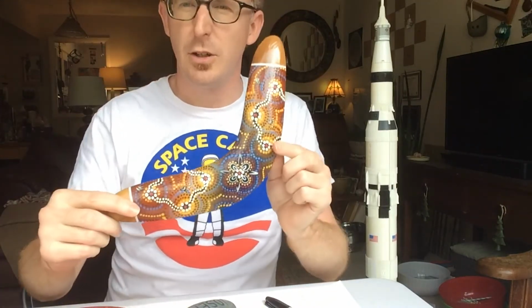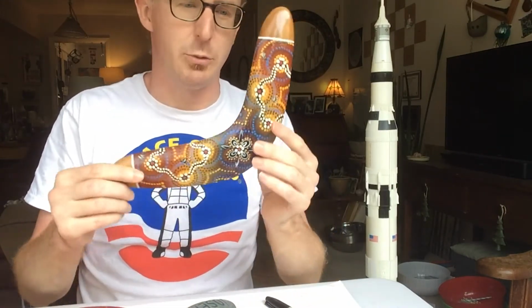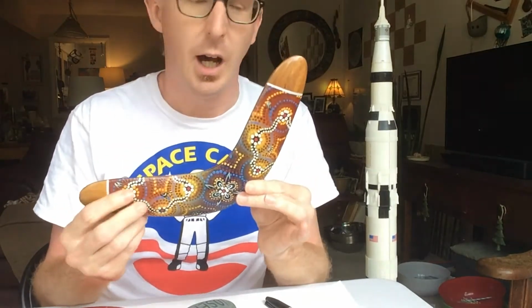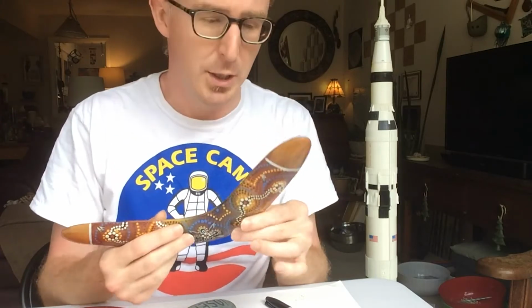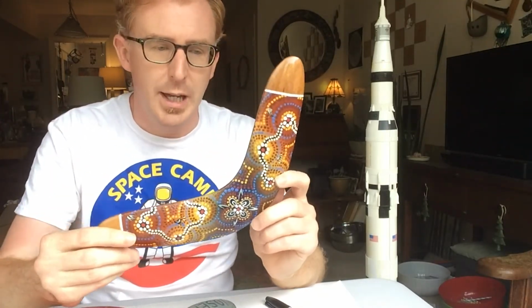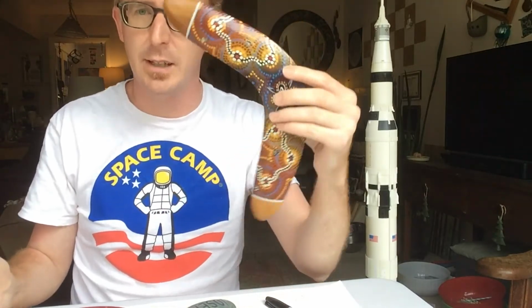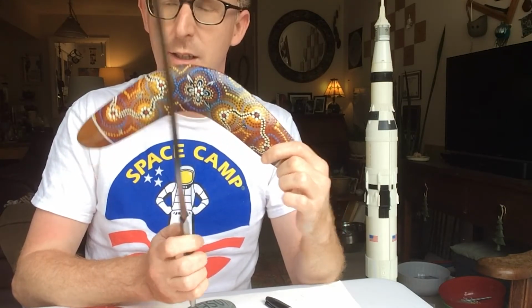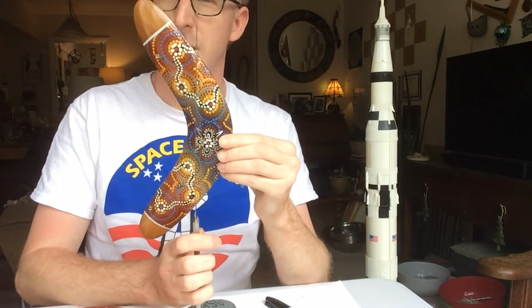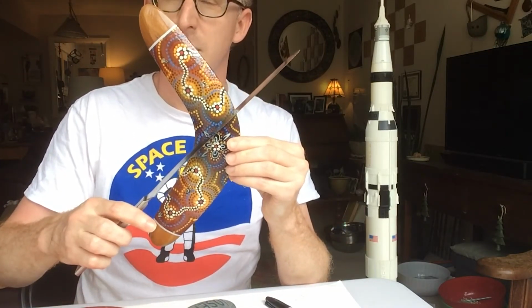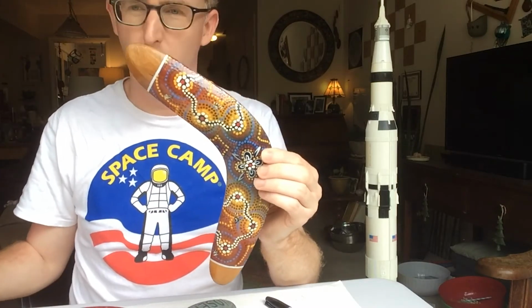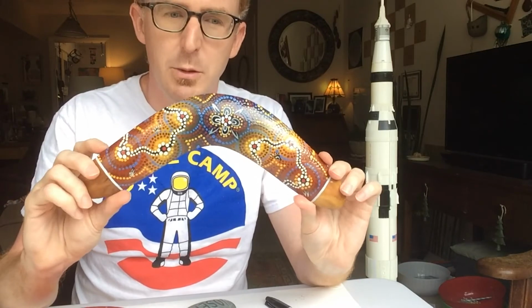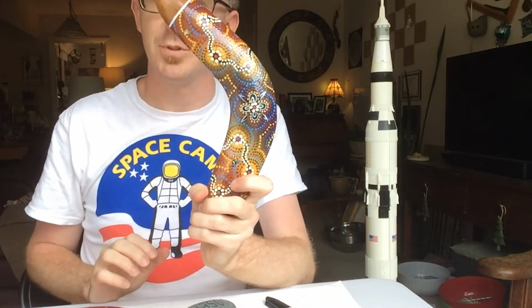Let's start with my boomerang, which was given to me by Australian students that came through Space Camp. So hello to you all down under. Let's take a look. If I were to divide this here, we would have a mirror image on each side. Let's see if I try this way. No, not so much that way or that way. So I would say this is only one line of symmetry, meaning it would be reflection symmetry. That would be the boomerang.